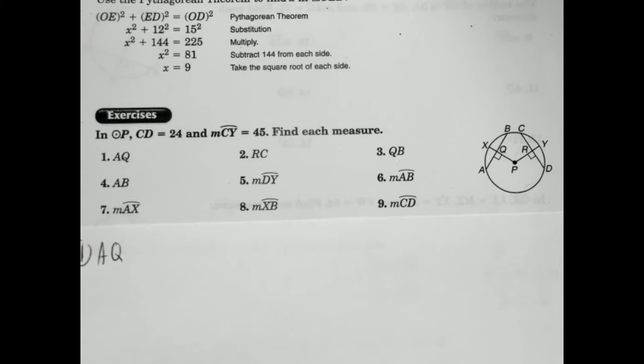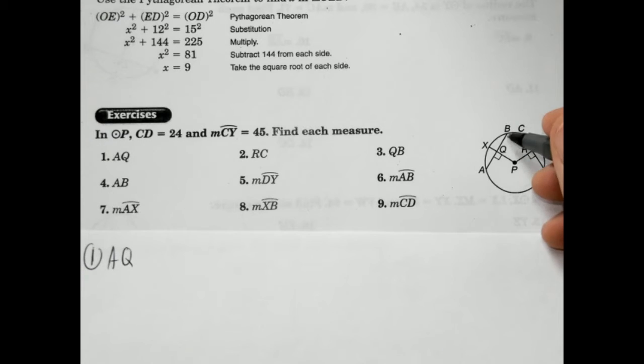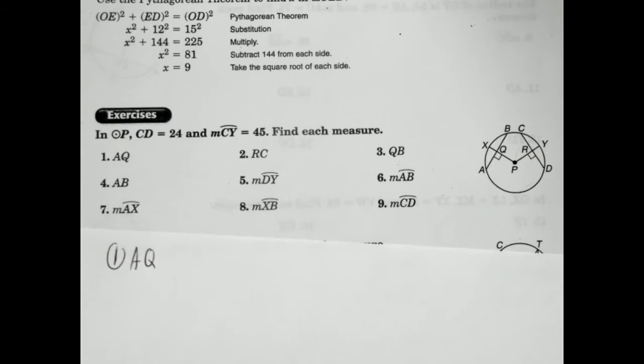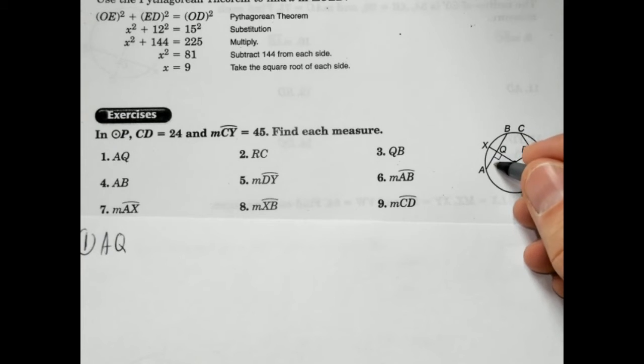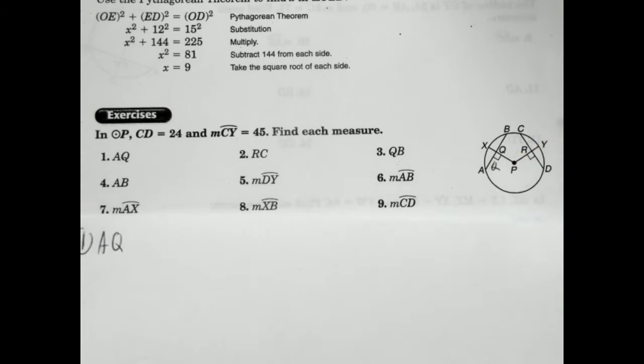AQ. All right. Again, I'm going to give you some more information because I don't think they really gave you enough here. You're going to assume that these two chords are congruent, and that's really the only way we're going to be able to solve some of this. So, okay, we know that CD is 24, therefore AB is 24. If AB is 24 and this is perpendicular to it, that means it bisects it, which means AQ would be half of that, which would be 12. So AQ is 12.